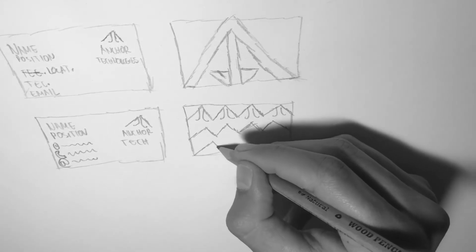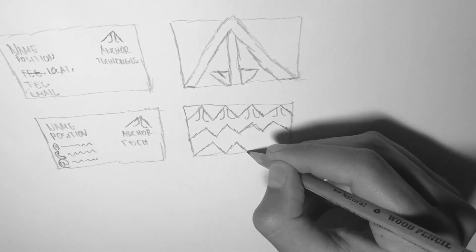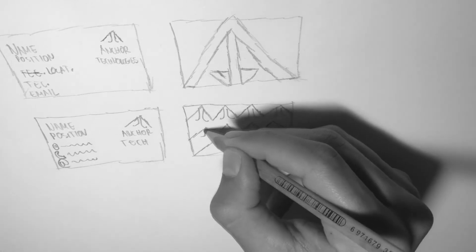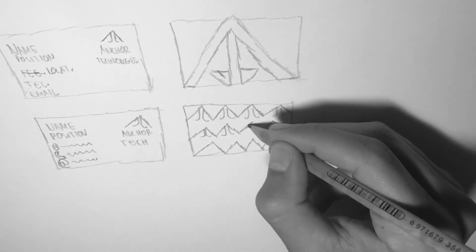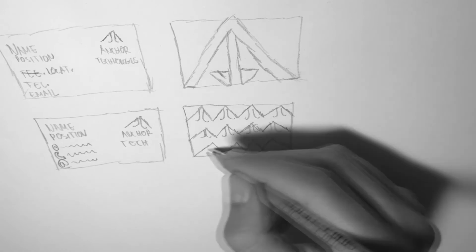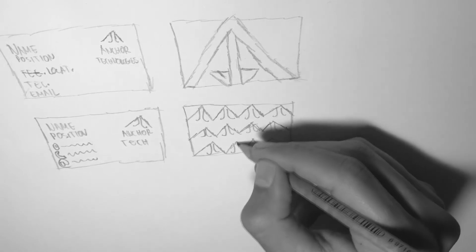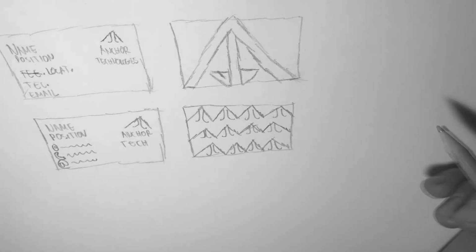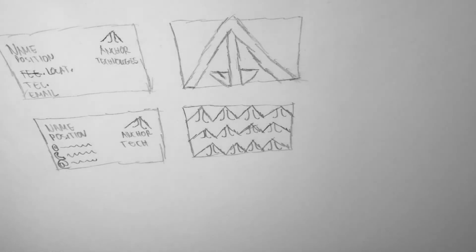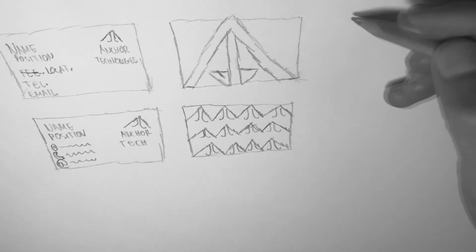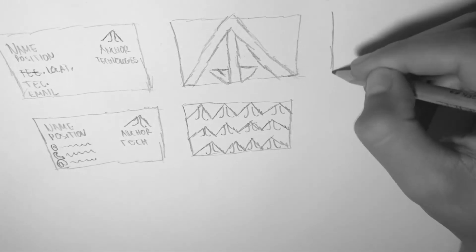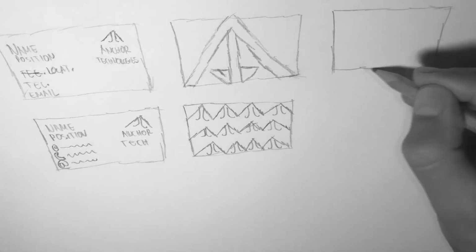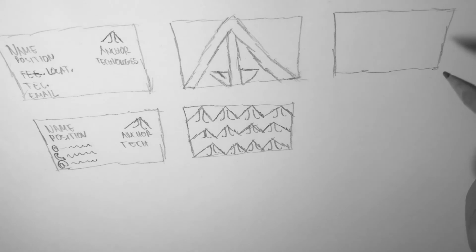Do the same here. The anchor. The anchor again. Maybe something like that. And we can add the third option for the backside.